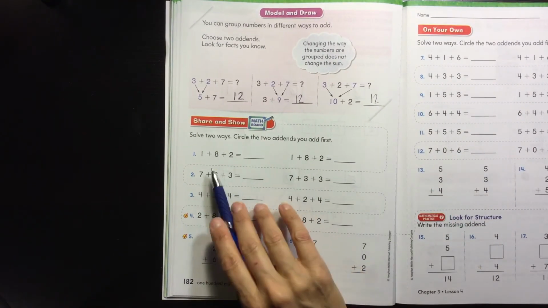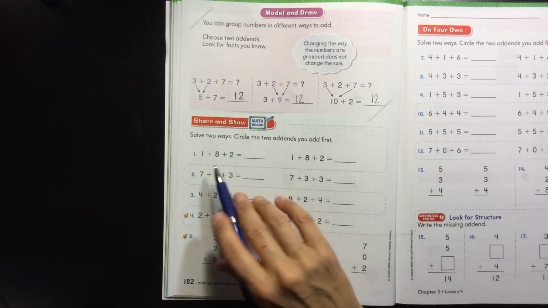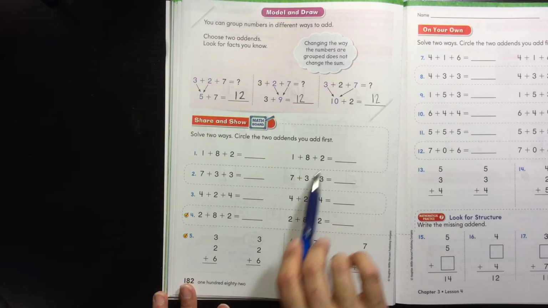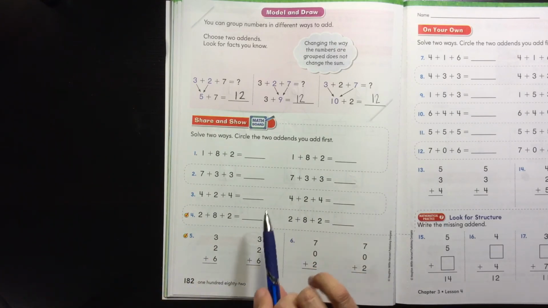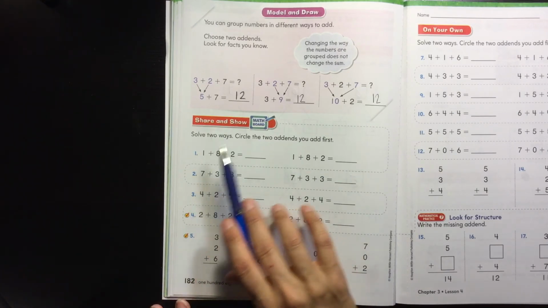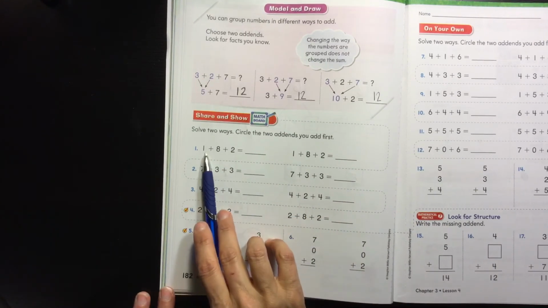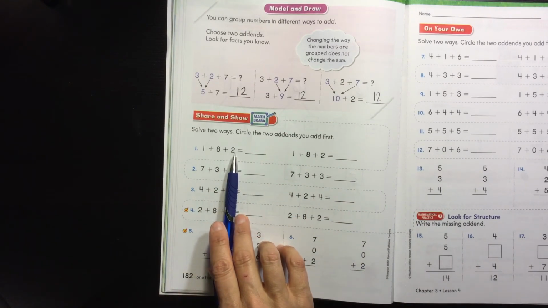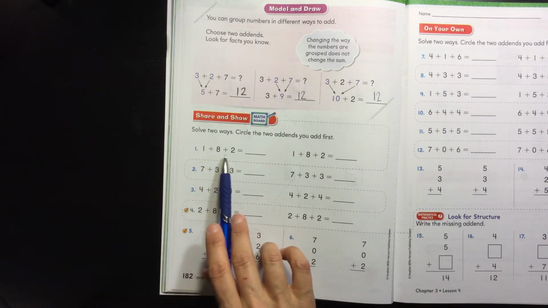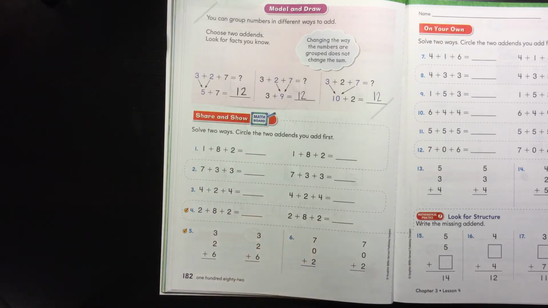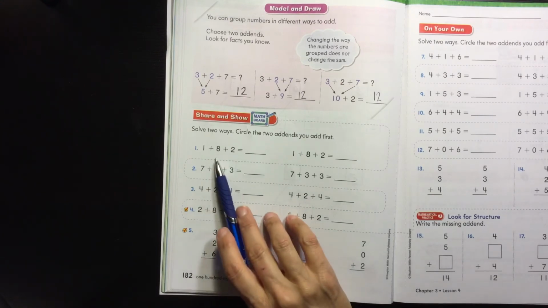All right, we're going to do 1 of these problems together. We're going to solve the same problem 2 different ways. So in the problem, you need to circle the 2 add-ins that you add first. So look at 1 plus 8 plus 2 and think about which 2 add-ins that you want to add first. Pause the video and circle the 2 add-ins that you would like to add first.